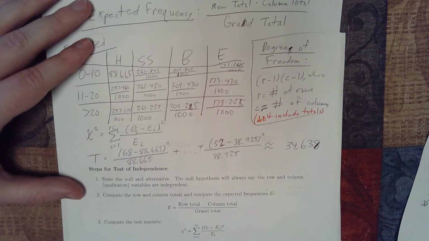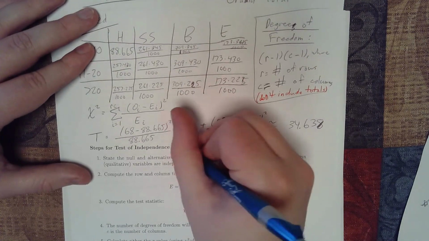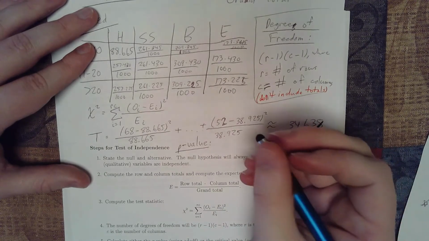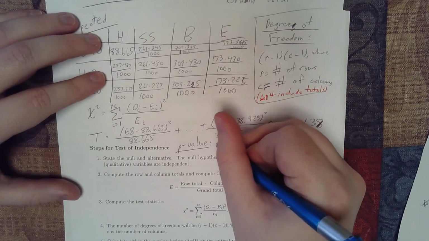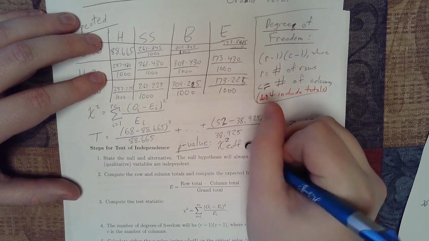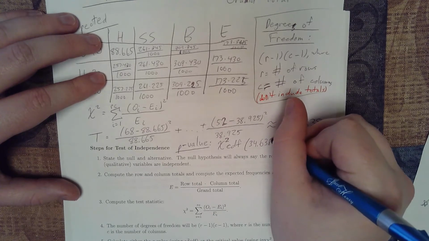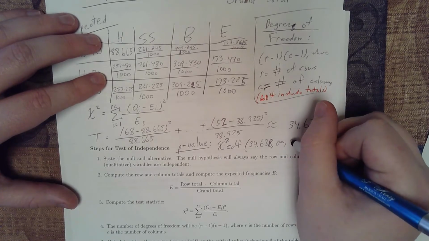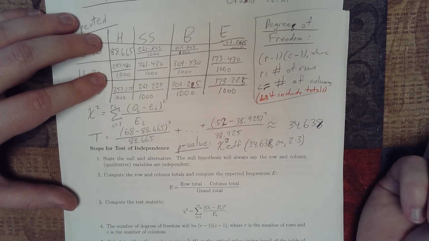Okay, so what does that give us then? Well, we can do our p-value test. I'm out of room, so I'm only going to do the p-value test. Here, we're looking at a chi-squared CDF of 34.638. Our upper bound is infinity, and our degrees of freedom is the number of rows minus 1, so 2, times the number of columns minus 1, so 3, so it'll be 6.